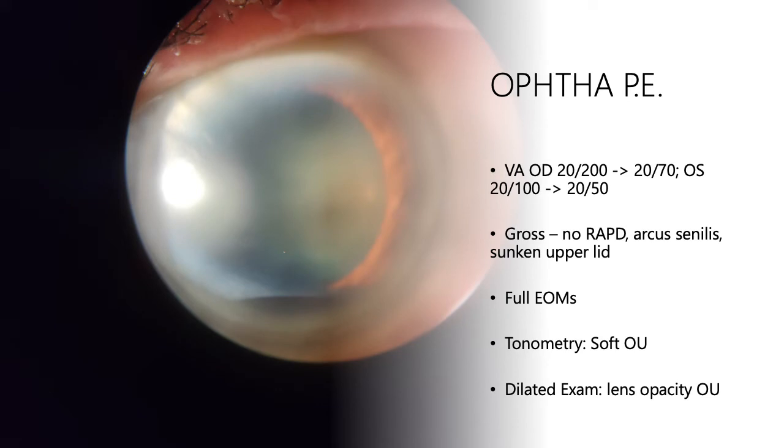And upon dilation, which you can do in the community, there is some form of opacity in the lens as evidenced by greenish to yellowish hue of the lens. At this point, I want you to internalize all these findings and look at your list of differentials. You can pause this video if you feel that you need to edit your list. Okay, pause it now.